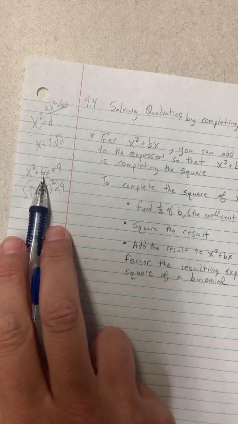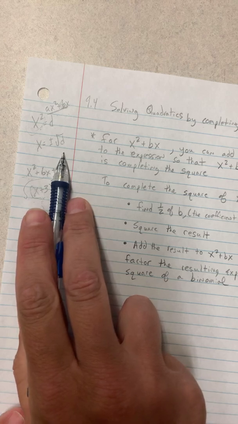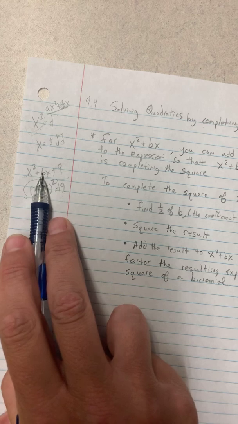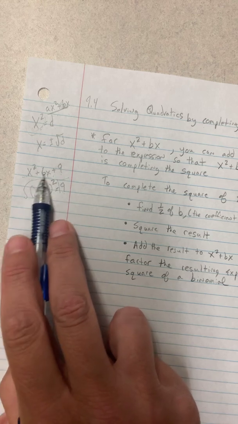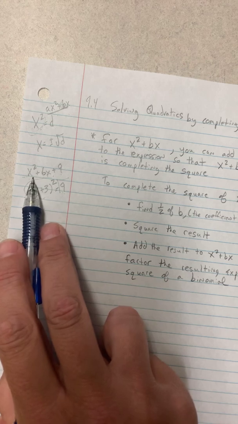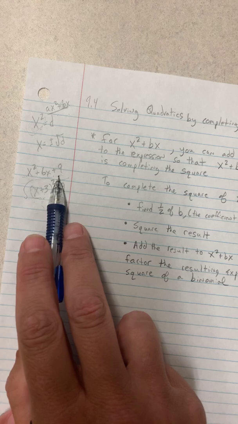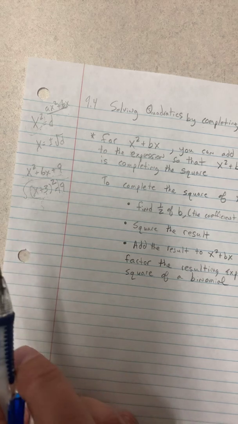So if I look at this one right here, and I just started out with that expression, x squared plus 6x, I would take half of b, which is 3, and square it, which is 9, add it to that expression, the original one, which was x squared plus bx, and it results in this perfect square trinomial. I then factor it into the square of a binomial, and it's going to allow me to solve.